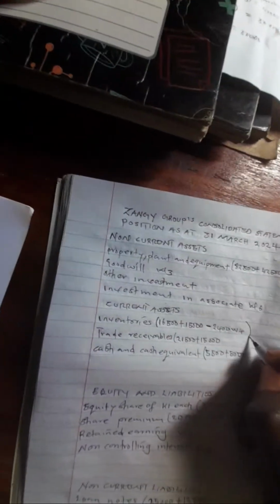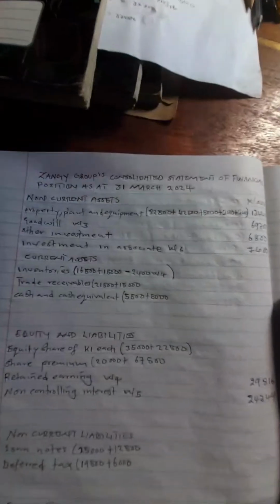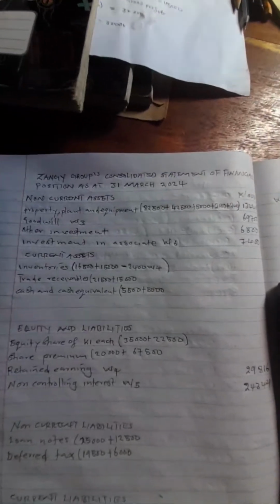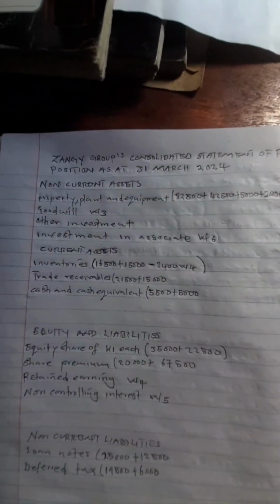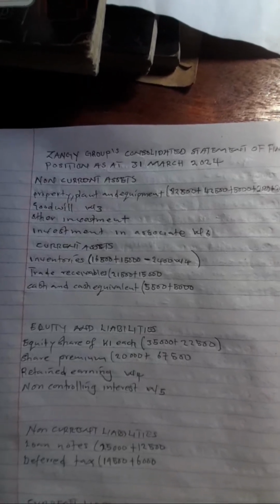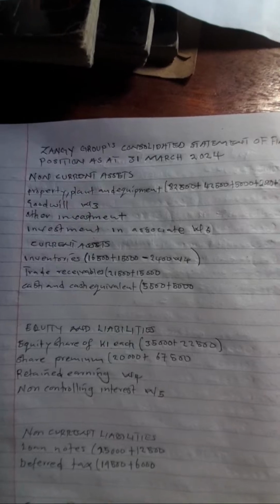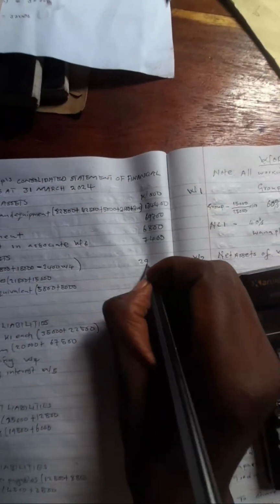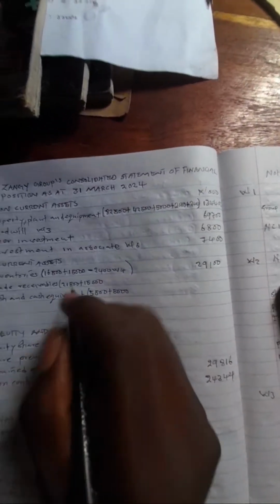Unrealized profit. Then we close it up. That is 16,500 plus 15,000 minus 2,400, which is just going to give us 29,100. And then here, receivables, there was a note on receivables which we have to actually consider here.